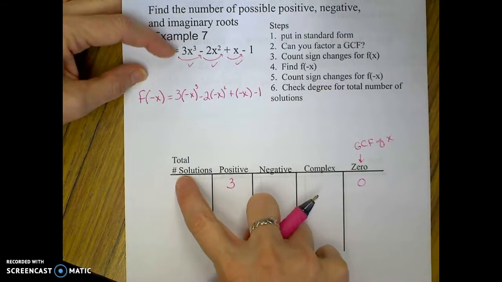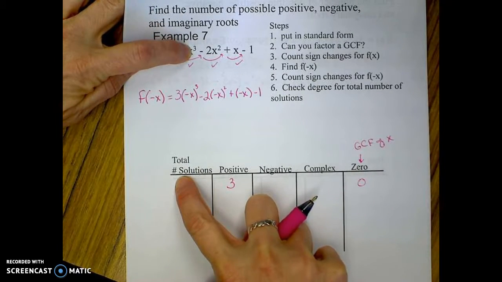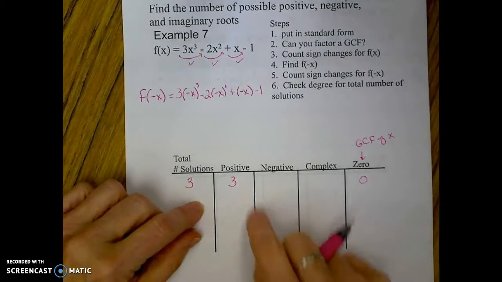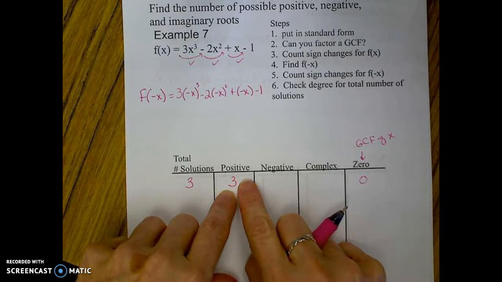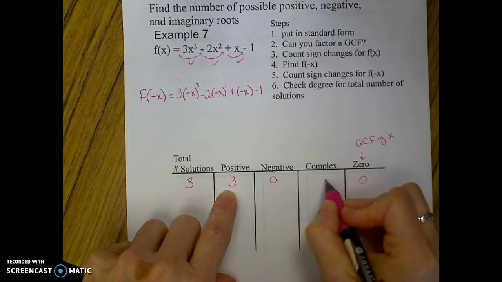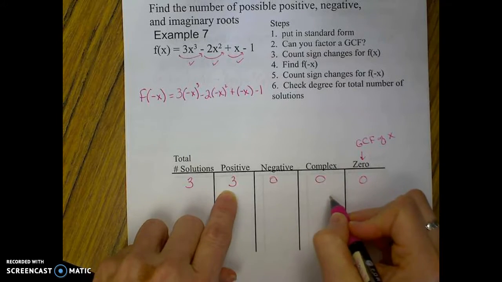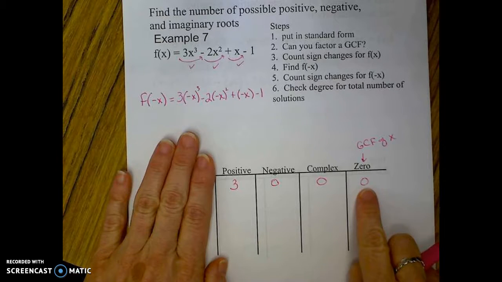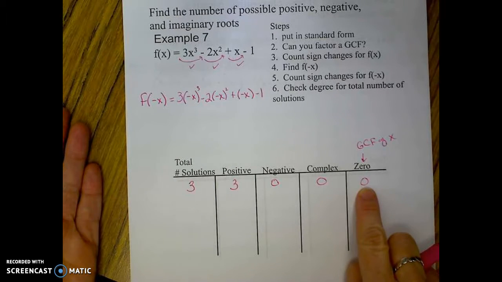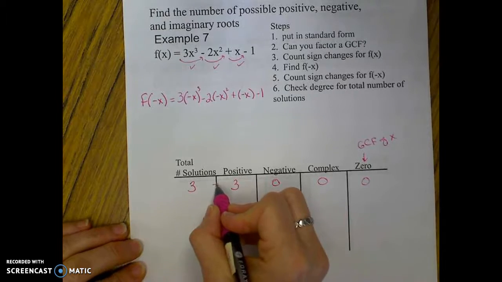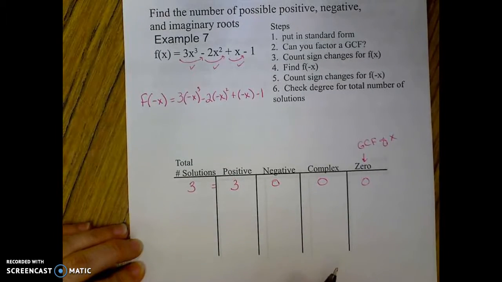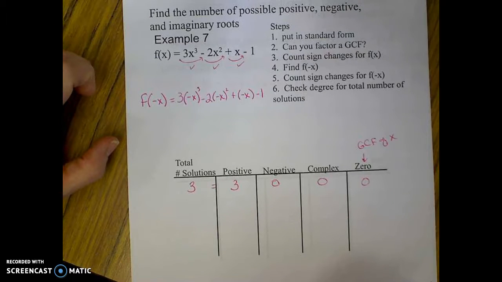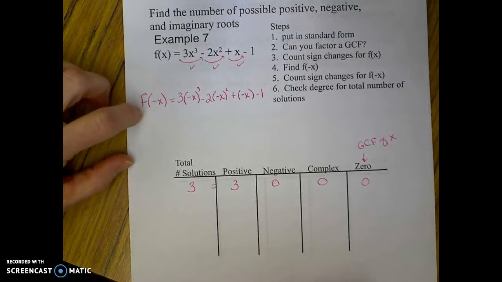Also, the total is going to be your degree. Degree tells us the number of roots. Well, if the 3 are all positive, that means there can't be negative, there wouldn't be complex, they would all be positive. So these 4 columns should total your total, because that's what total means, right? So 3 should add up to all of these.